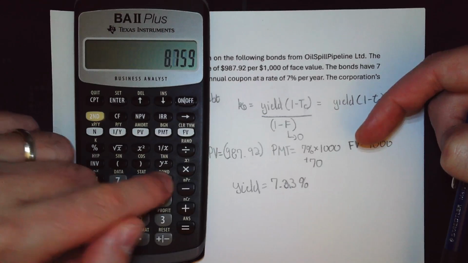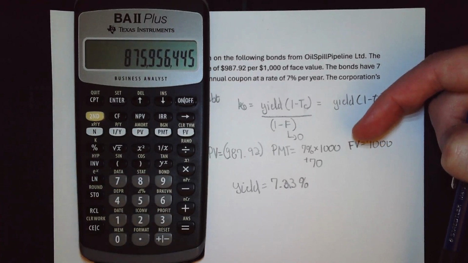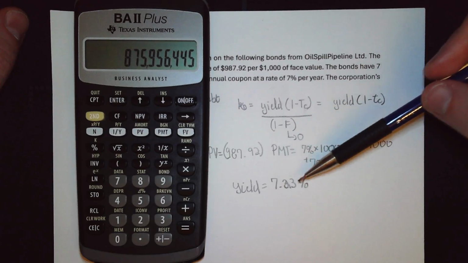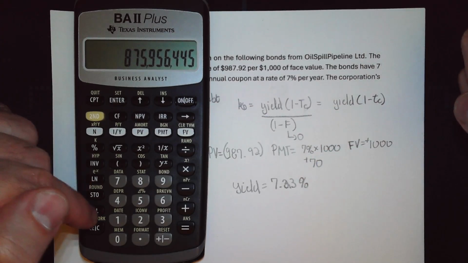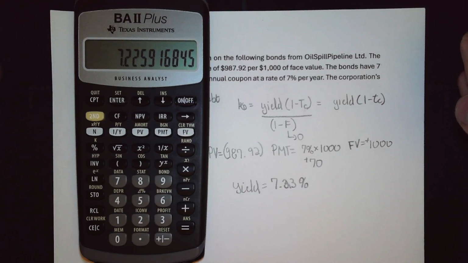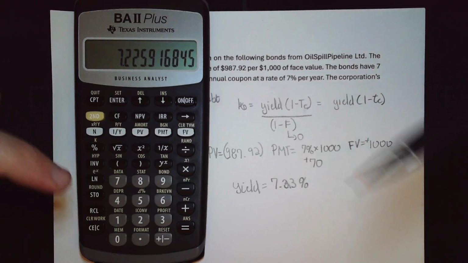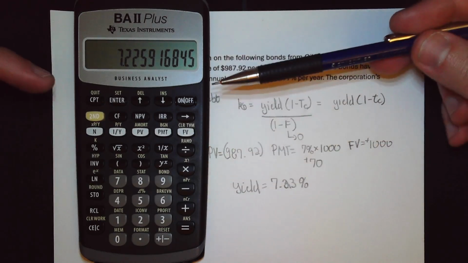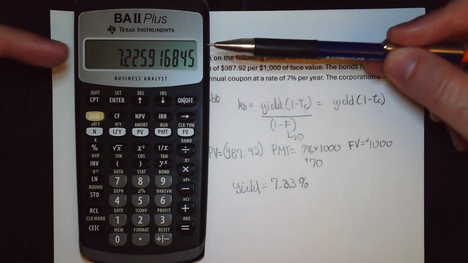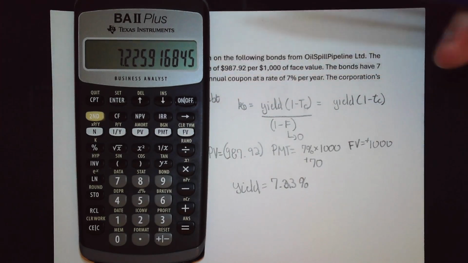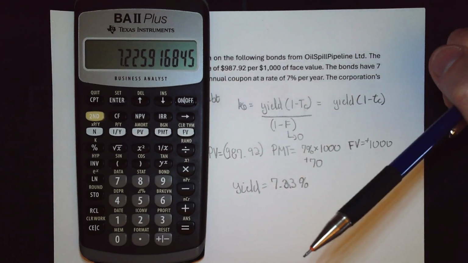So let's say you do some other math, and you needed to get back this number. You could just do RCL 1, and then you still have the full number with all the decimals. Using this will help you do the question on the quiz and not get silly mistakes because of rounding differences.